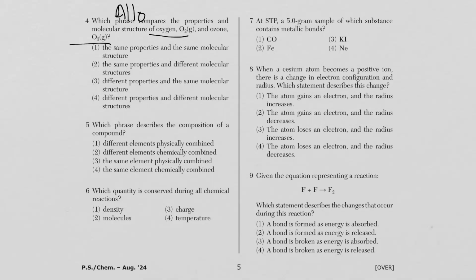Now, they'll never use the word allotropes. That's how you spell it. It sounds like isotope, but it's with an A, not an I. You're going to have different properties because you're going to have a different structure. It's made up of the same atoms, oxygen atoms, but that's about it. So different properties, different structure, or choice 4.